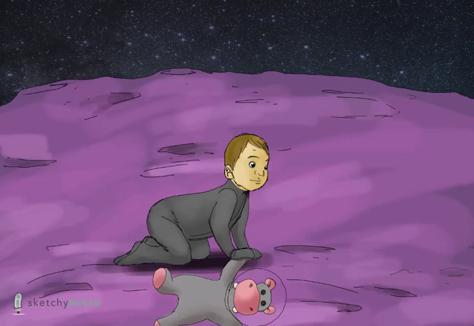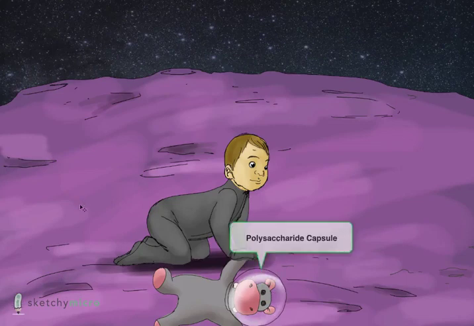And around the hippo, we're drawing a clear capsule-shaped helmet. This will represent Strep A galactiae's polysaccharide capsule.